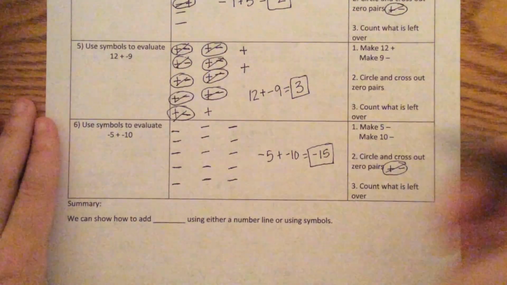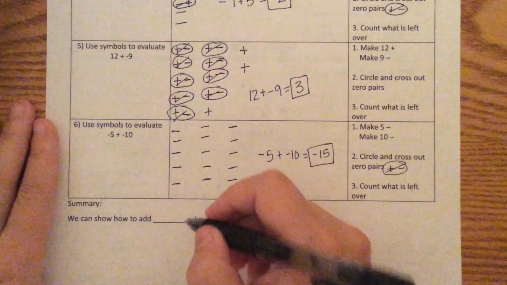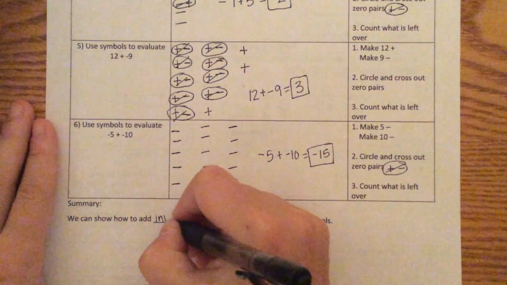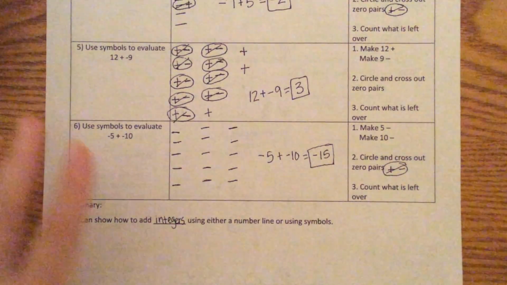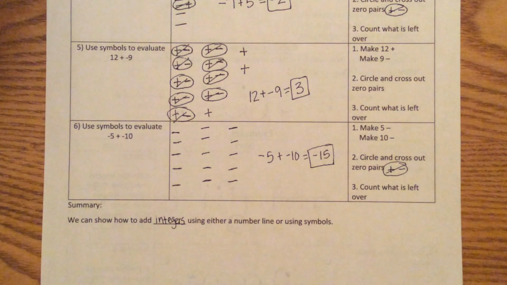Okay. In summary, we can show how to add integers using either a number line or using symbols. And that's it.